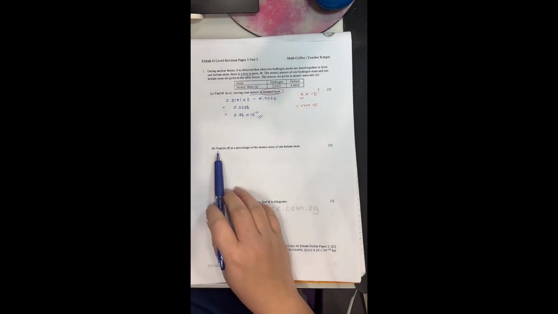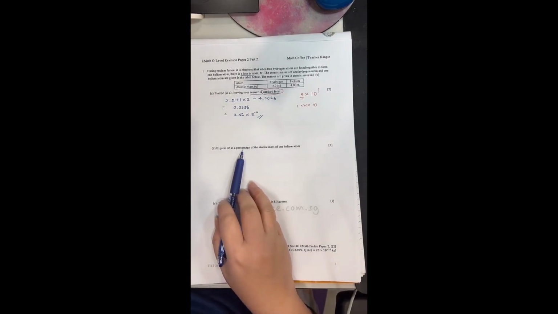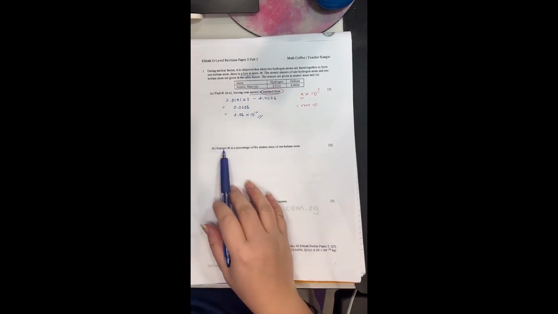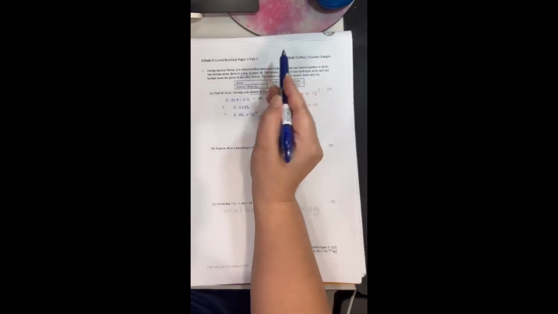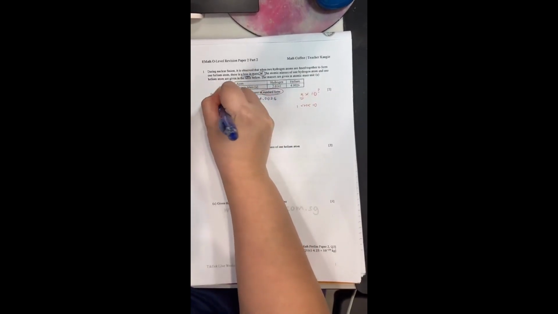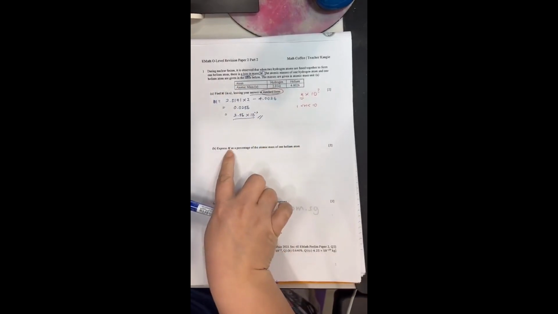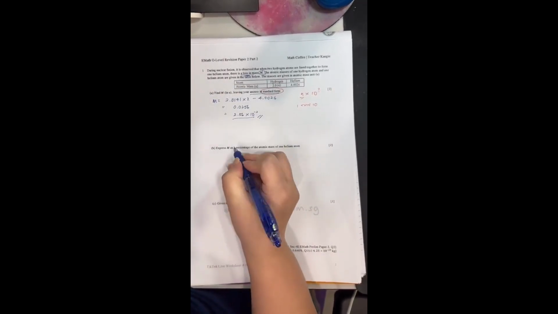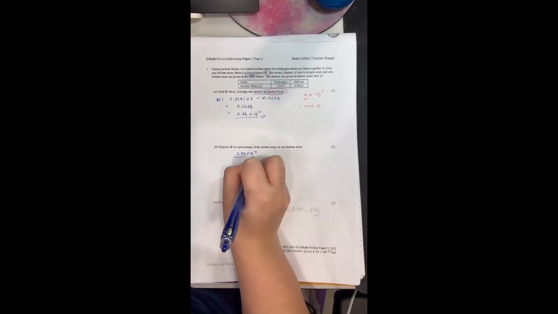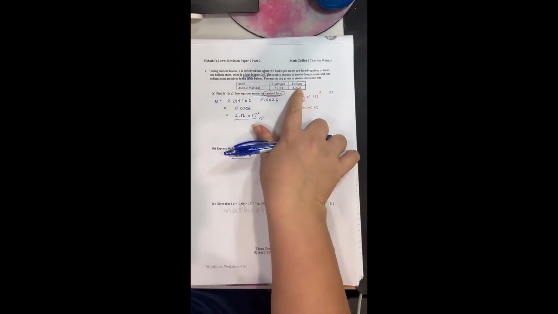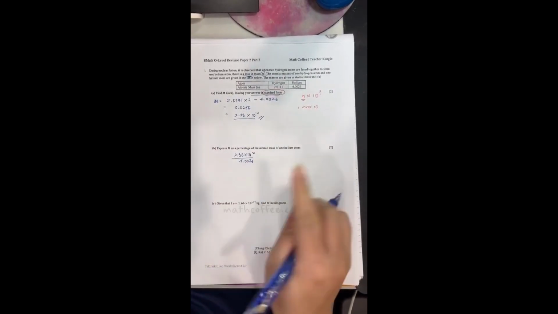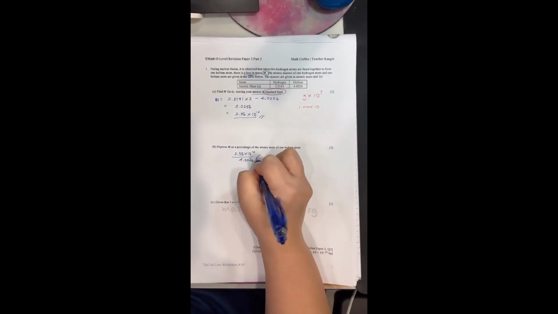Now next they say express m as a percentage of the atom mass of one helium. M is the loss, so this is actually M. And they want it as a percentage. So simply take this 2.56 times 10 to the power of negative 2 out of the helium. Helium is here, so it's out of 4.0026. To change to percentage, it's just times 100.